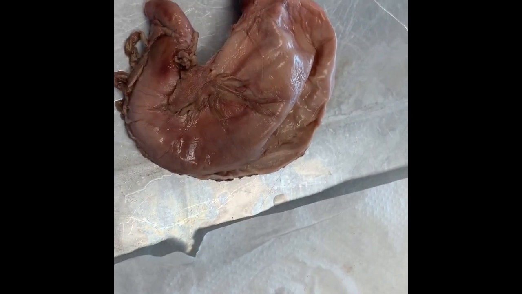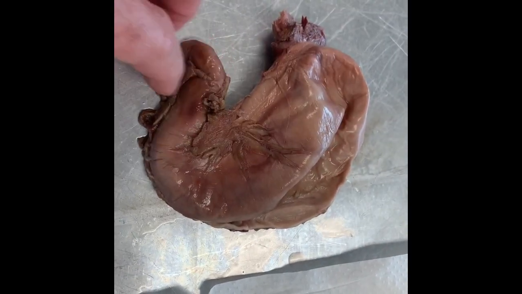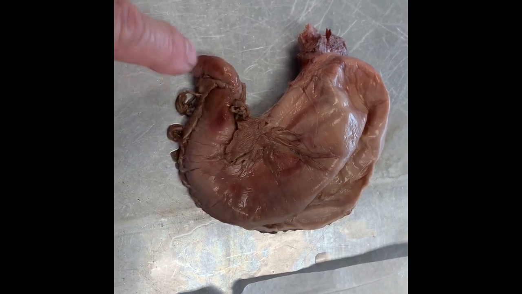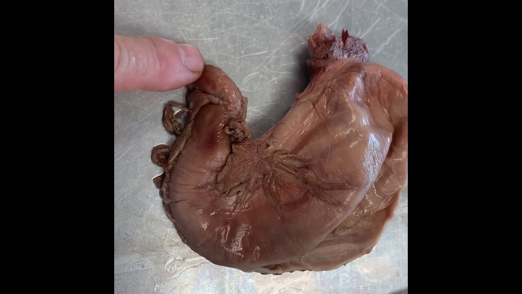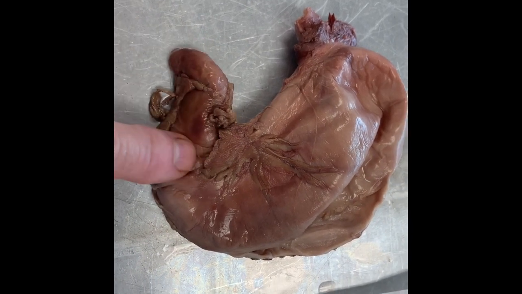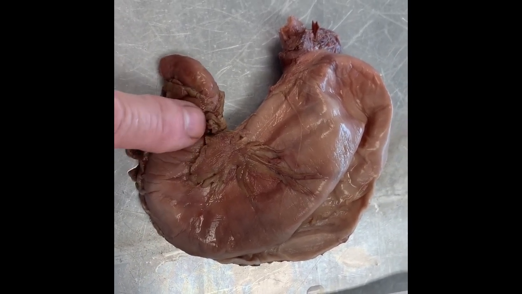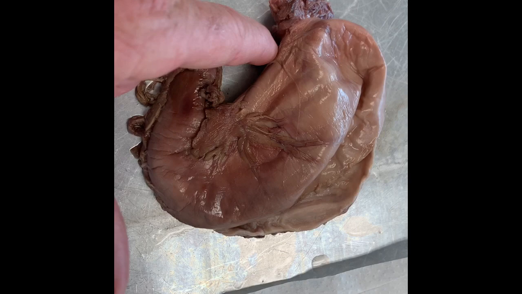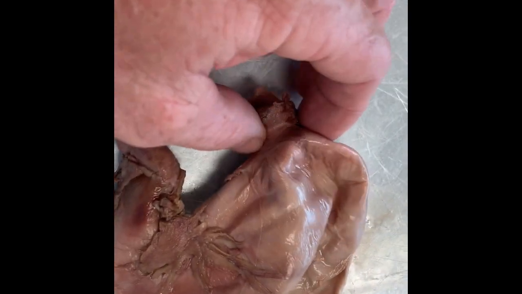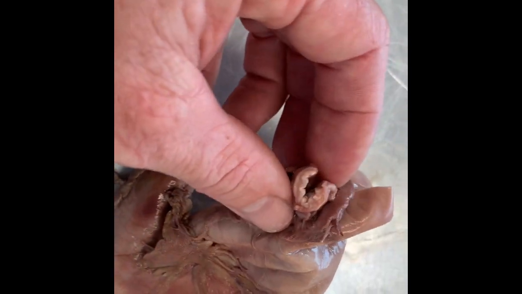And then here is the stomach. I just rinsed it out. And let me go over the parts again. So this right here is the duodenum as it exits out of the stomach. This is called the pylorus, which is another chamber. This is the fundus. This is the greater curvature. This is the lesser curvature. And then this small tube is the esophagus.